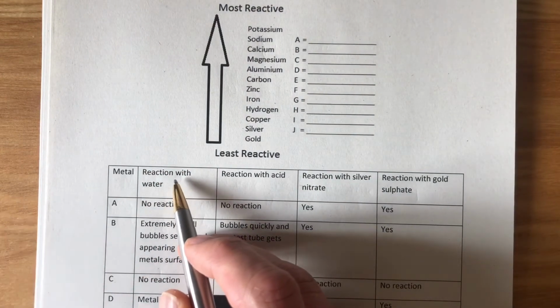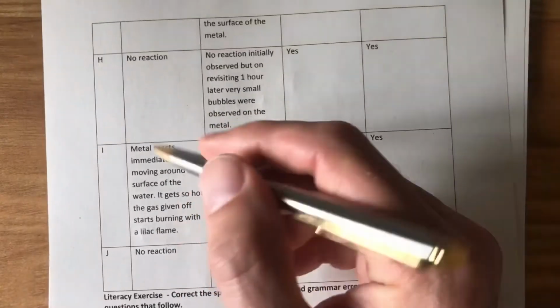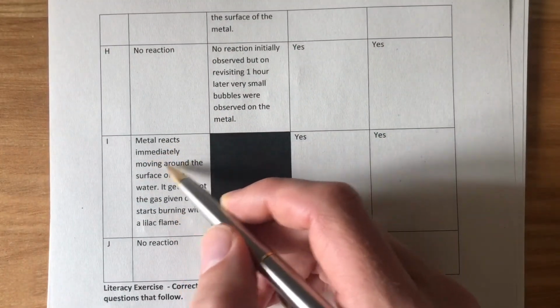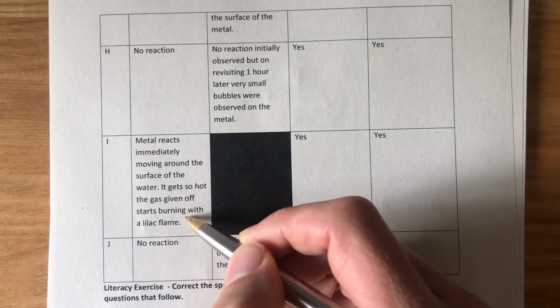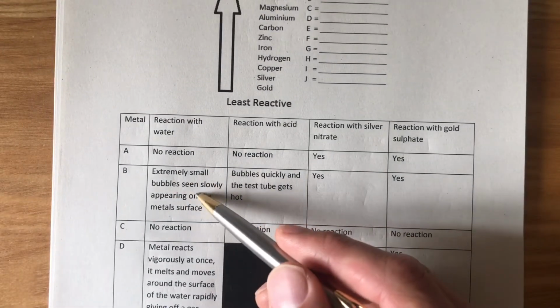Okay, so as we go down this list, we've got reactions here, here, here, and here. So we just need to look at these in turn. Metal reacts immediately, moving around the surface of the water. It gets so hot the gas given off starts burning. So we've got gas burning there. Do we have gas burning on any of those? Extremely small bubbles? No.